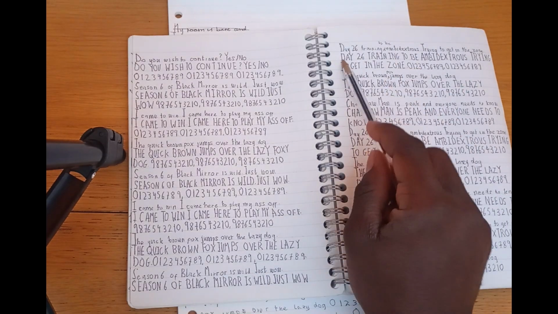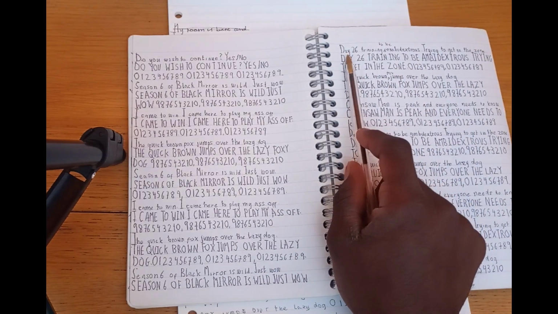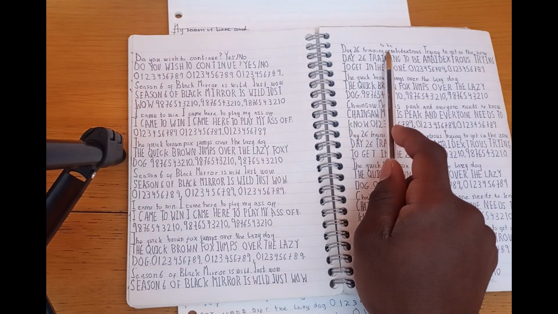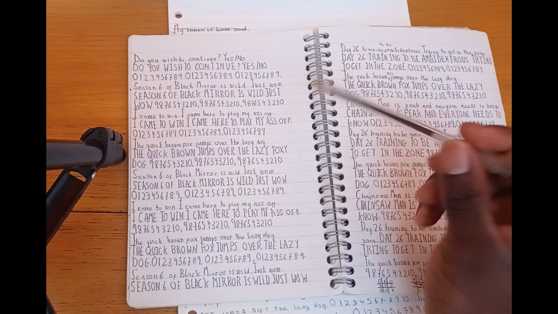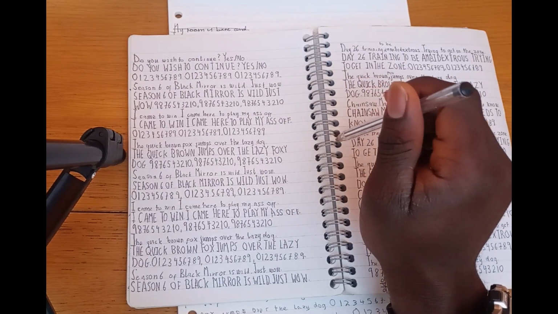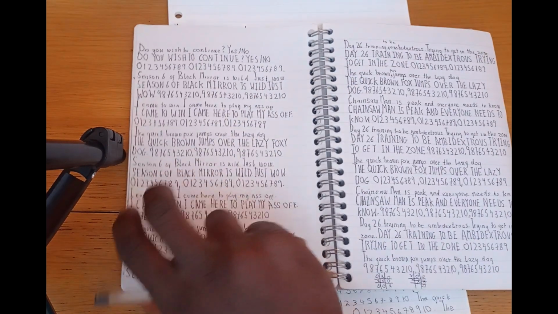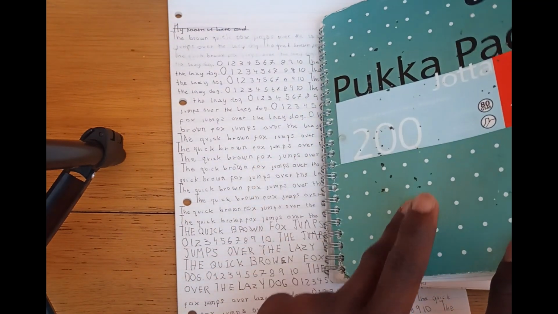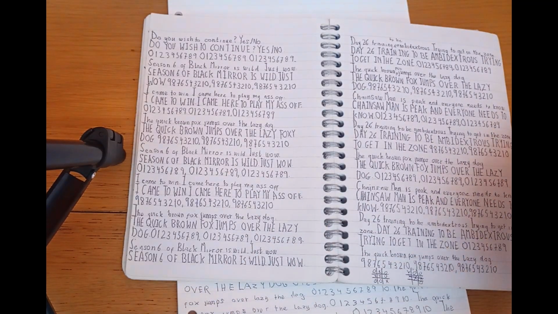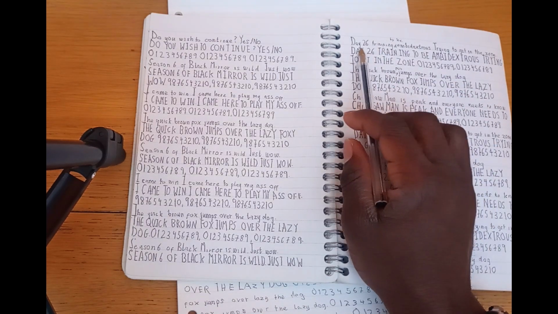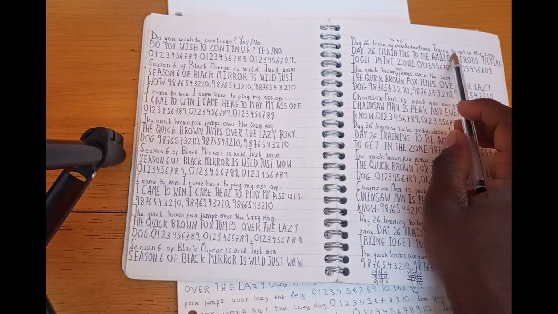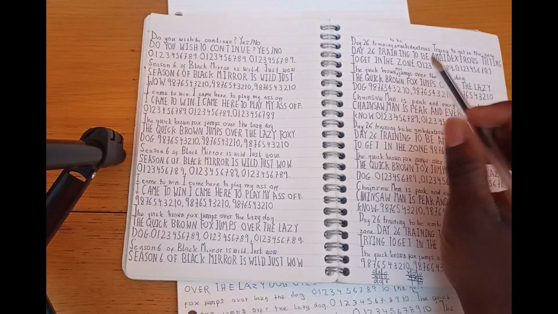Okay, cool. So here we get to day 26. This is when I started writing down the actual days. Within the actual book it would be page 25, but like I'm saying, this was day number 1, and when I bought the book, it counted as day 2. So day 26, I wrote day 26, training to be ambidextrous, trying to get in the zone.